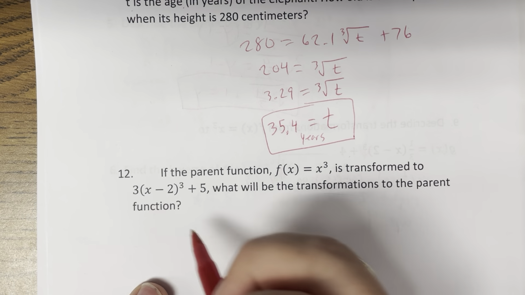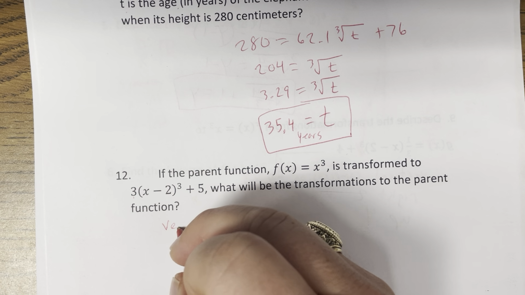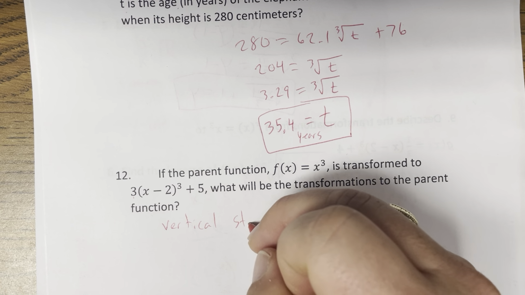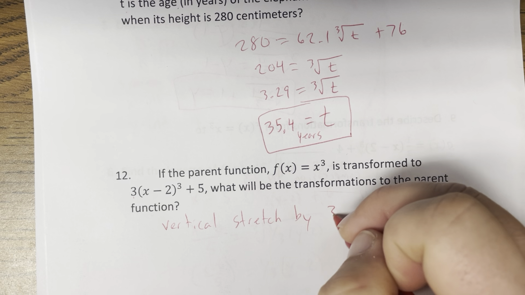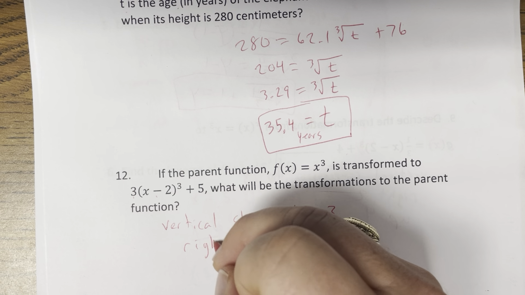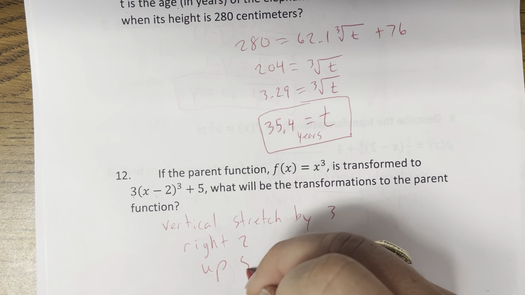Again, we have transformations, and so we've got the 3 in the front, so that's going to be a vertical stretch by 3. We're going to the right 2, and we're going up 5.